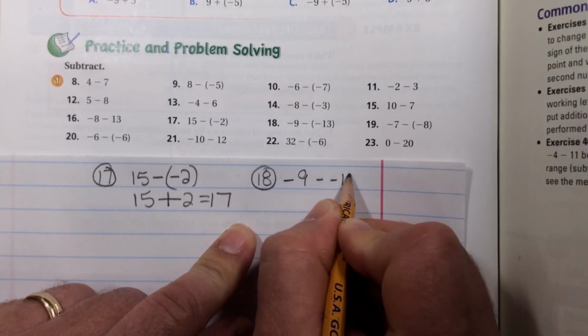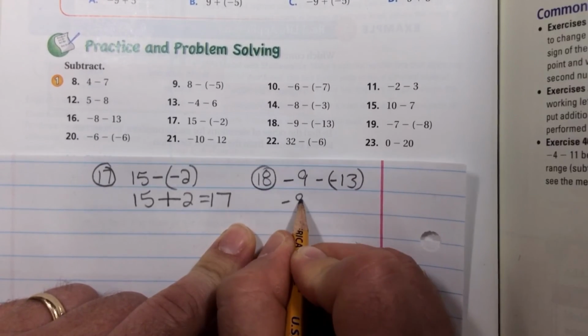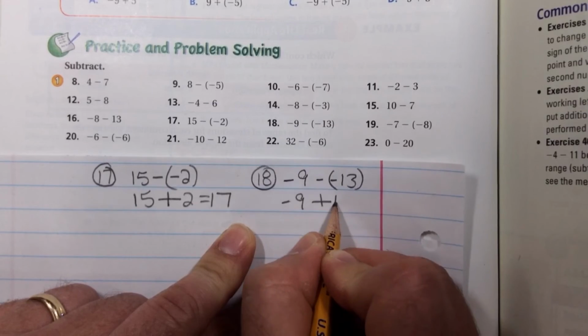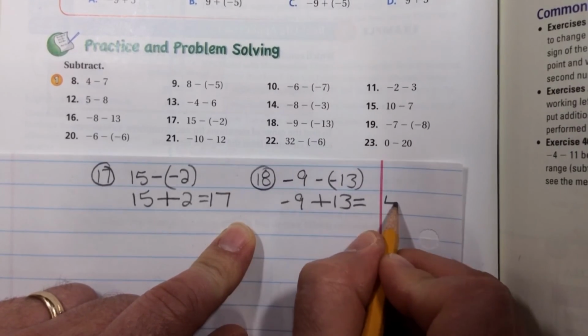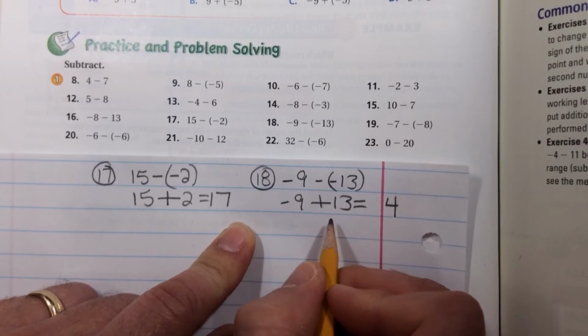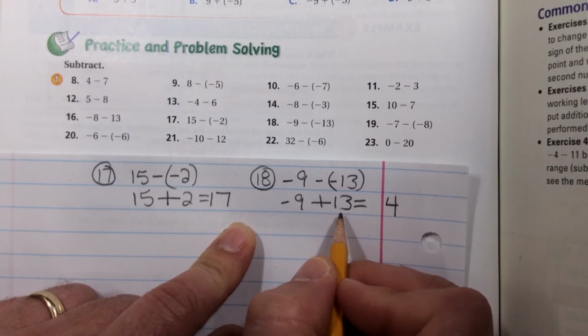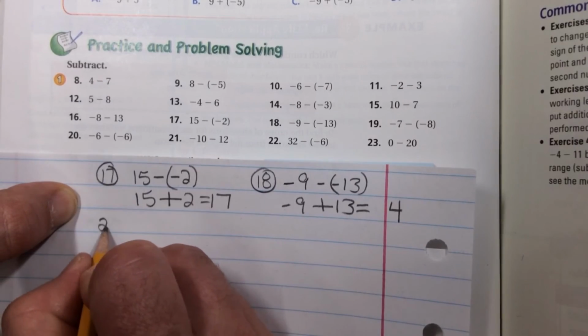Number 18. Negative 9 minus negative 13, minus a negative is a plus. So it's negative 9 plus 13. Different sign, so I subtract the numbers and I keep the sign of the larger absolute value, which is the positive number here.